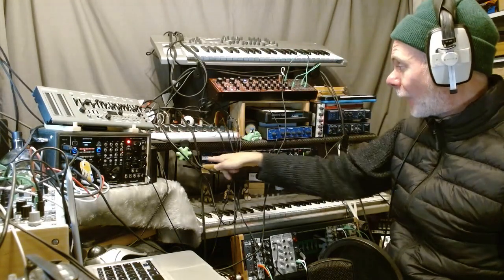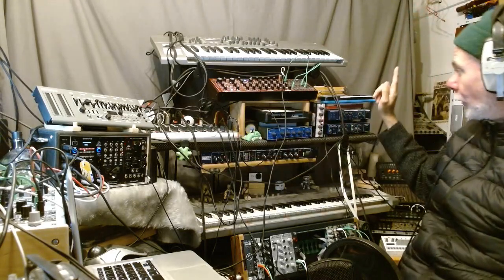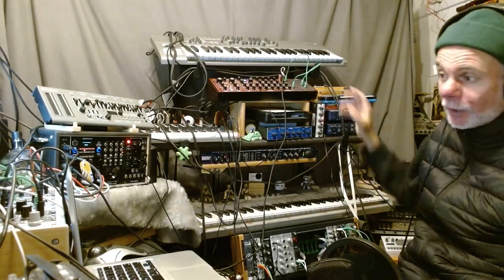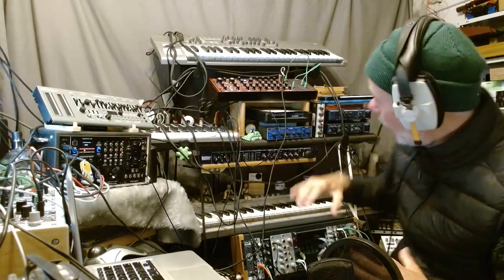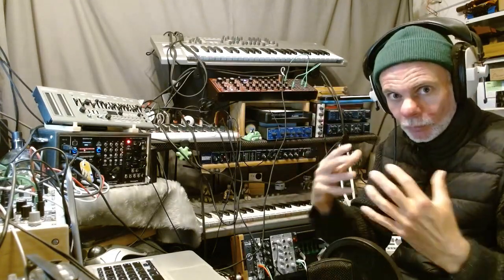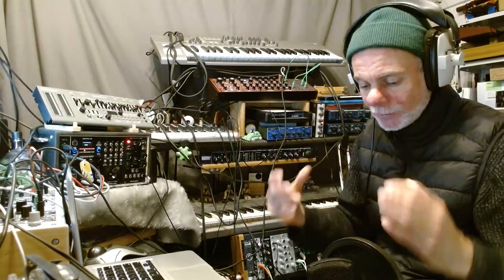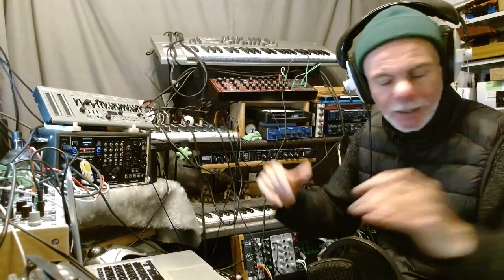I switched out the Lexicon in favour of the FMR compressor, just so if I do go a bit crazy on the filter, hopefully the compressor will just fire in and rein in anything that's too peaky.